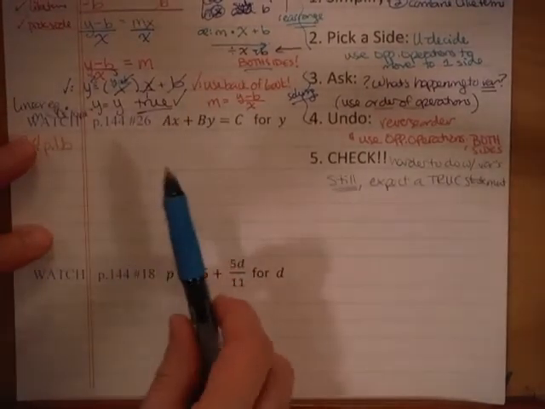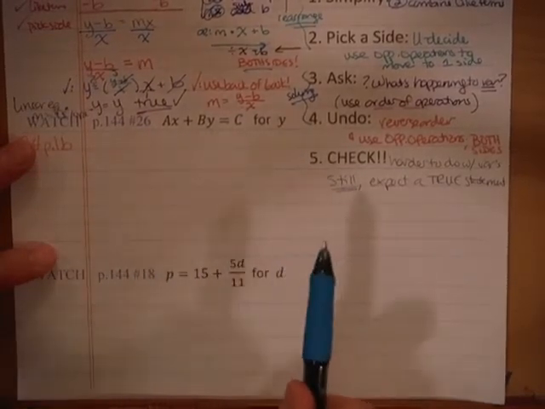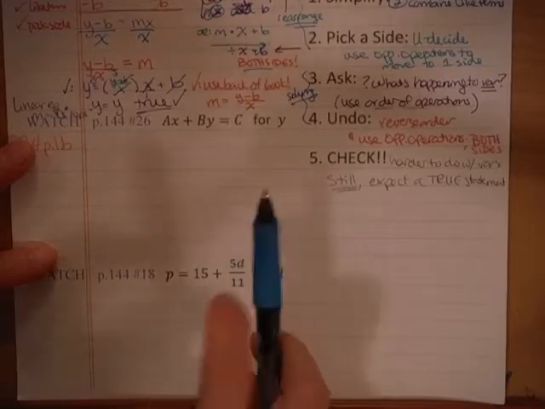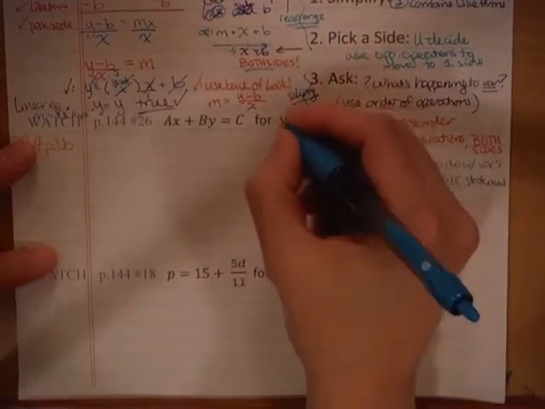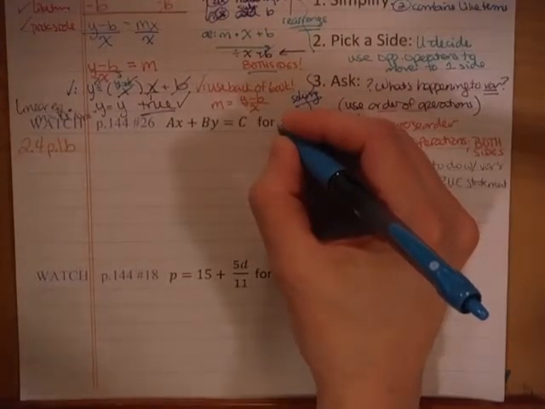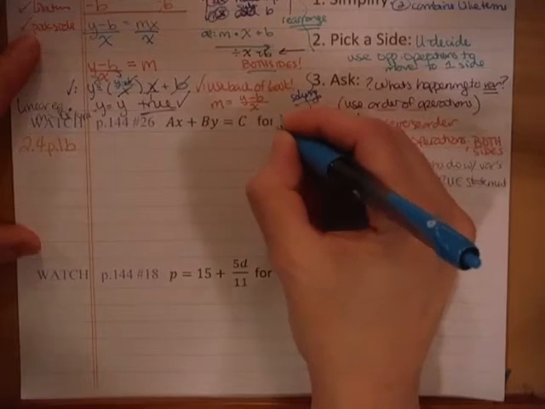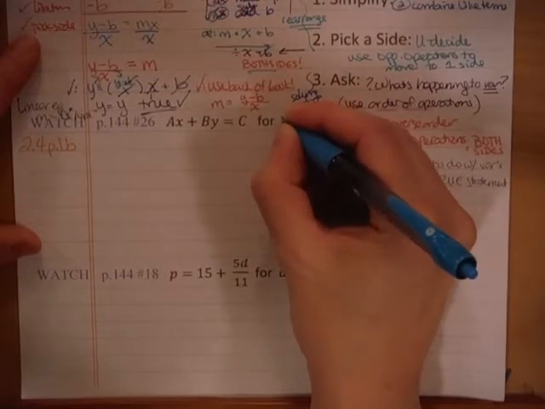So we are solving for a specified variable. There's more than one variable that we see at the beginning of the equation. We're going to use our same steps, but instead of solving and expecting a single numerical answer, we are going to just have a rearranged formula. So there's still going to be variables involved in our answer.